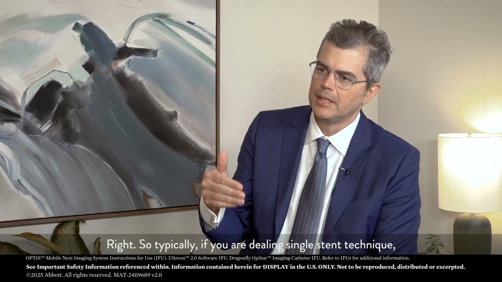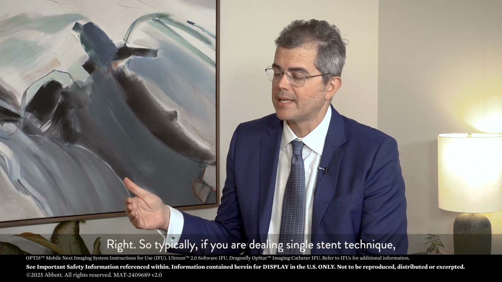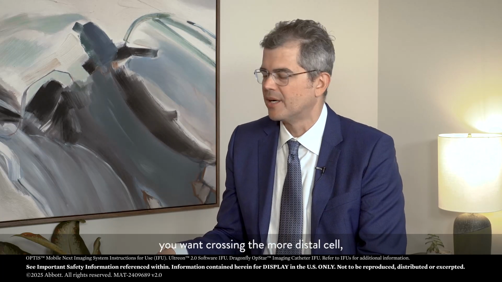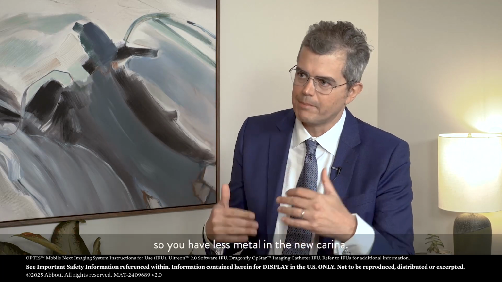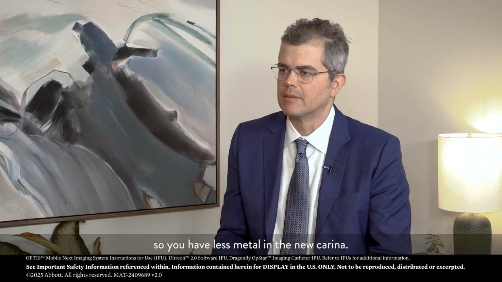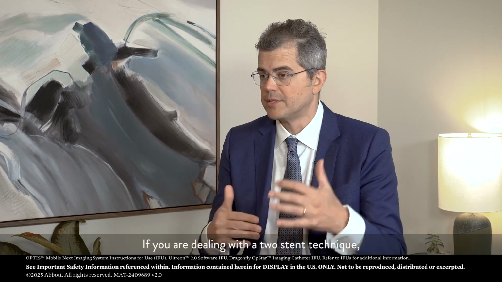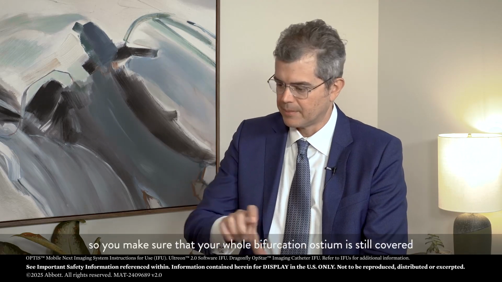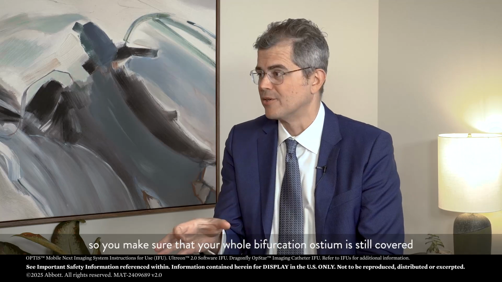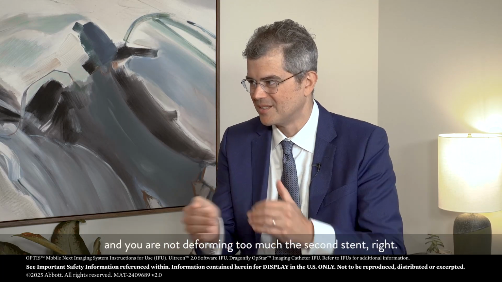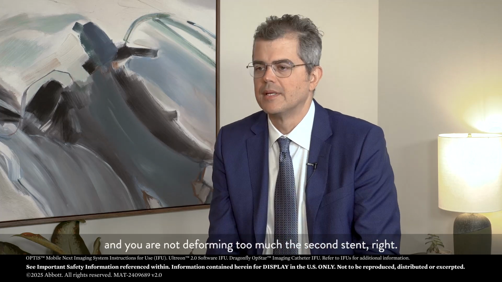Typically, if you are dealing with a single stent technique, you want to cross a more distal cell, so you have less metal in the new carina. If you are dealing with a 2 stent technique, you want to cross more proximal, so you make sure that your whole bifurcation ostium is still covered and you are not deforming the second stent too much, right?